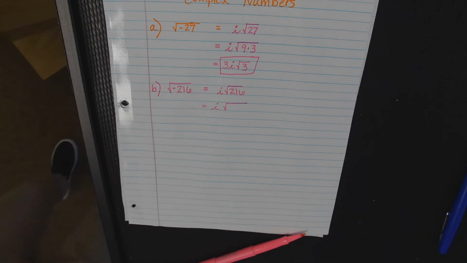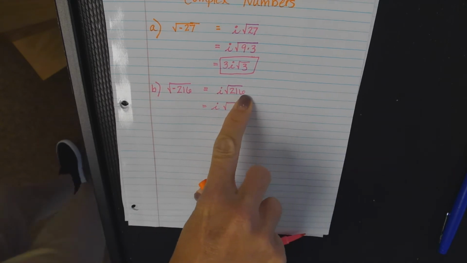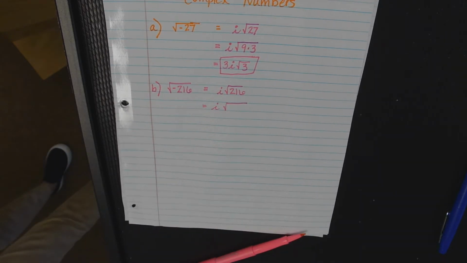I will give you a hint. Where do you start? Always look at the ones place. Think of a perfect square that ends in 6. 36. Bingo. Okay, do you see how that helped? It's trial and error. Get that calculator out. Y'all are good at that. You're better at it than I am.